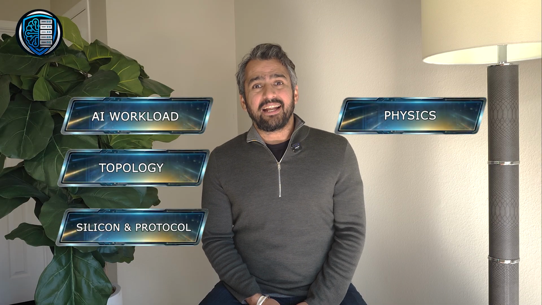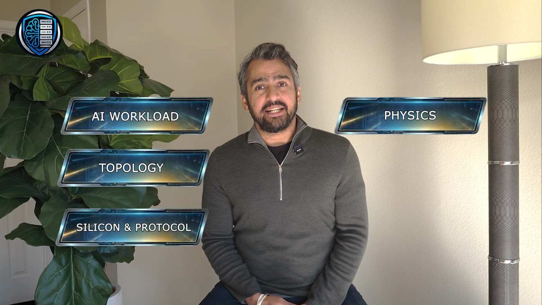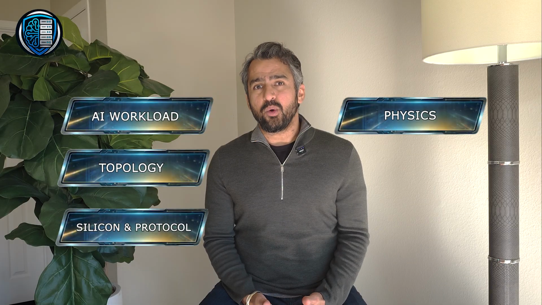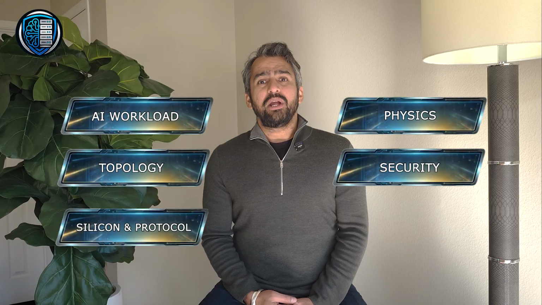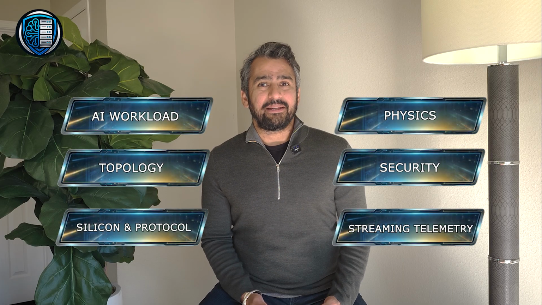So, we have reached the end of the AI Data Center Academy core curriculum. We started with the workload. We learned why AI is a factory, not a library. We built the topology: non-blocking, rail-optimized, high radix. We selected the silicon and the protocols: shared buffer, packet spraying, Ultra Ethernet. We tackled the physics: 1.6T SerDes, LPO optics, and liquid cooling. We secured the vault with DPUs and MACsec. And today, we learned how to watch it all with streaming telemetry.